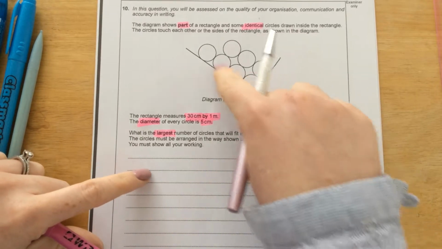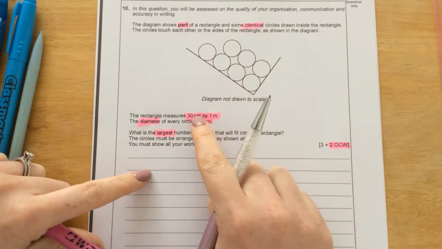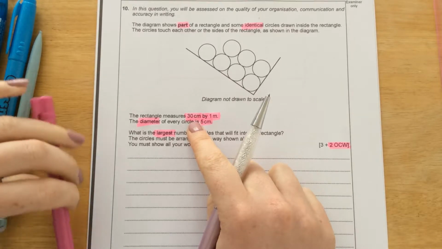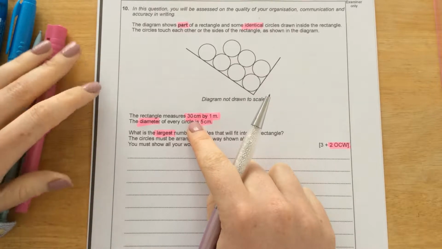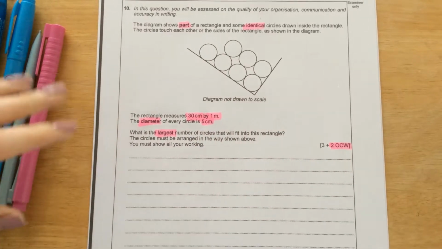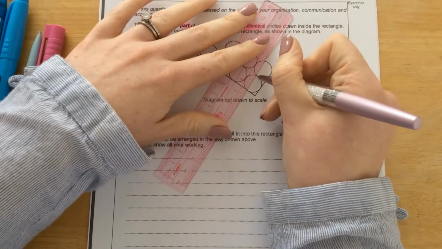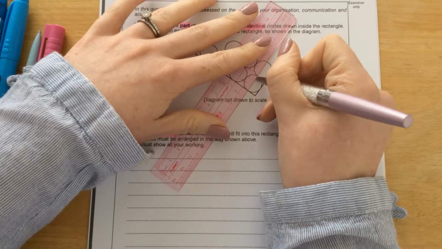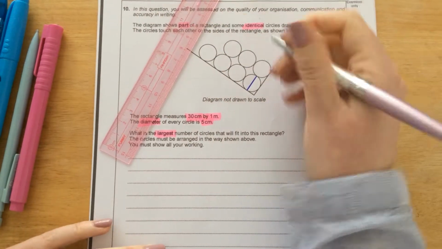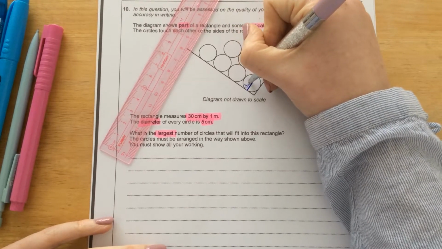So how many circles can I fit in a rectangle that is 30 centimetres by 1 metre? Now the diameter of each circle is 5 centimetres. So the diameter is going through the centre of the circle from one end to the other. That's the diameter.